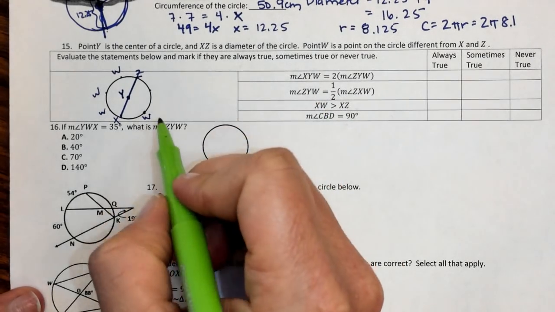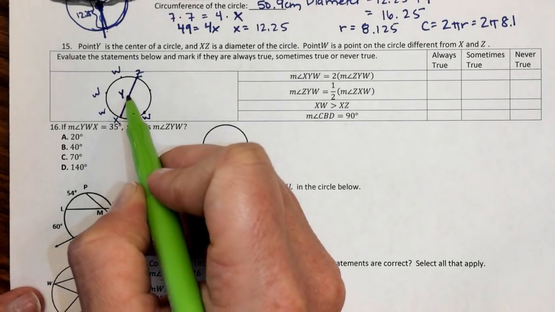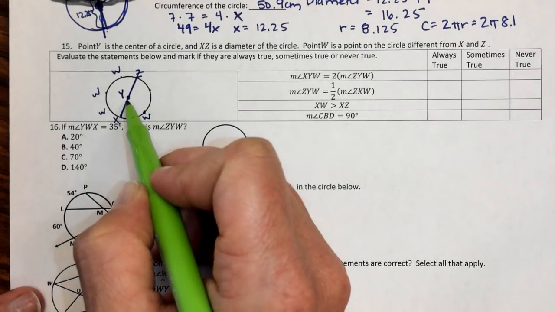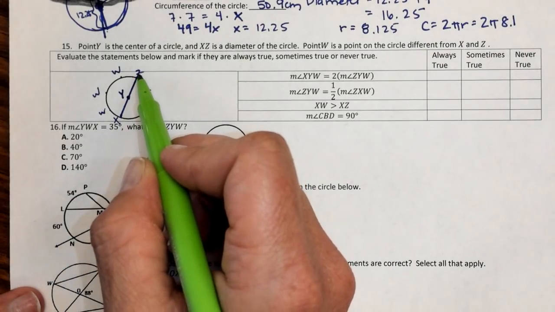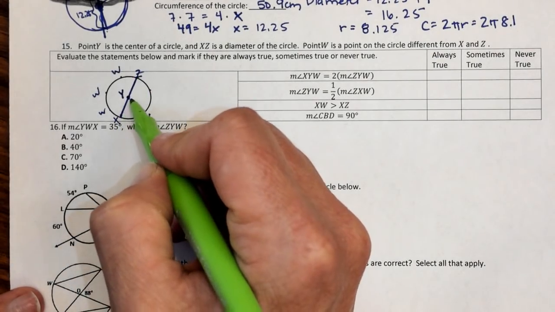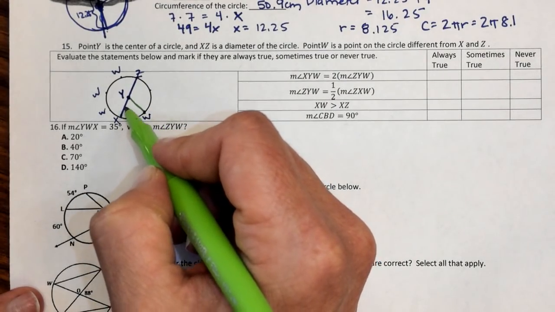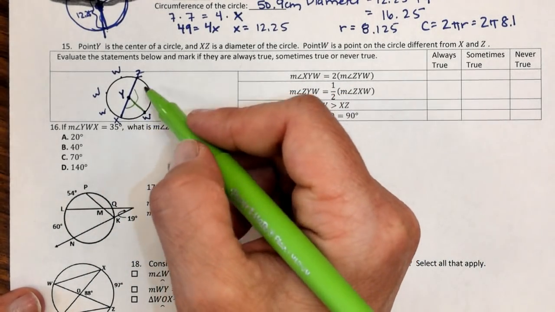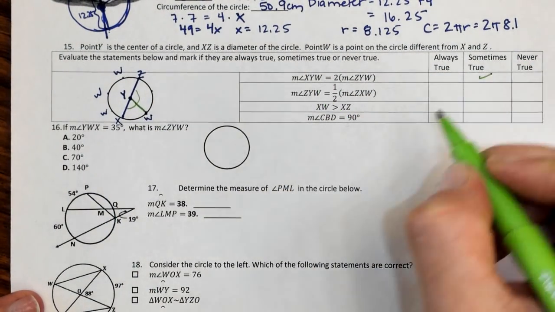So the measure of XYW is 2 times greater than the measure of ZYW. So say it looks like this, and we're saying that this is like 2 times this. And it's not true the way it's set up, but if we chose another angle around here, it could be. We don't know. So that's sometimes true.